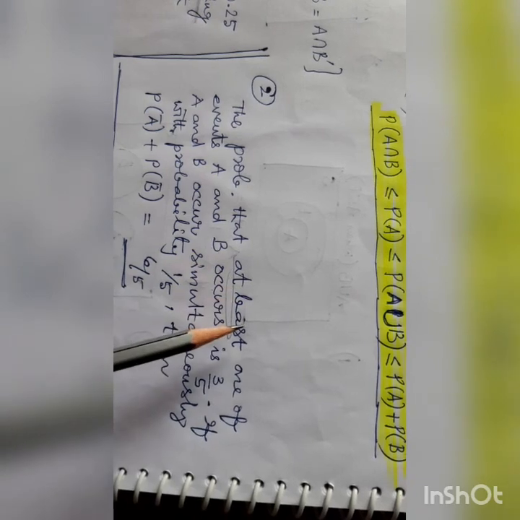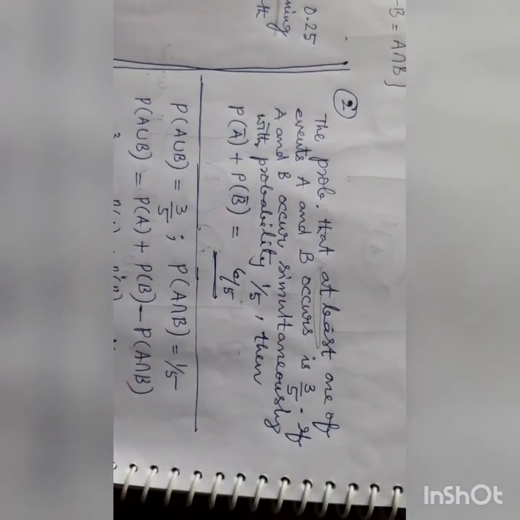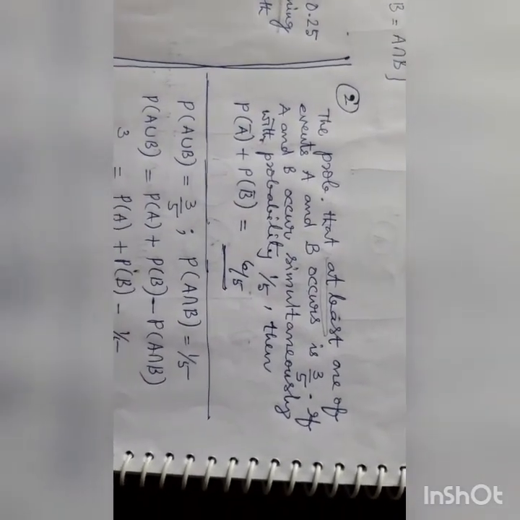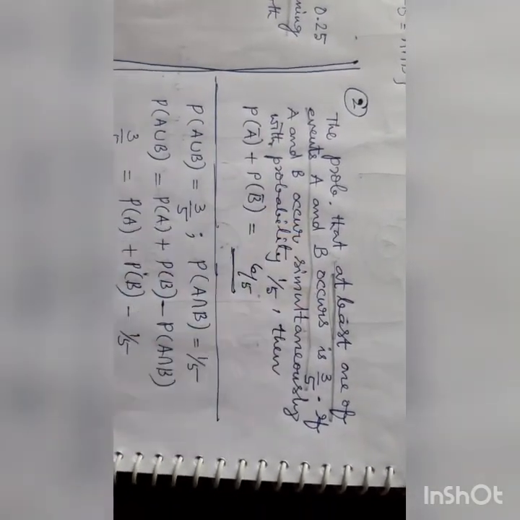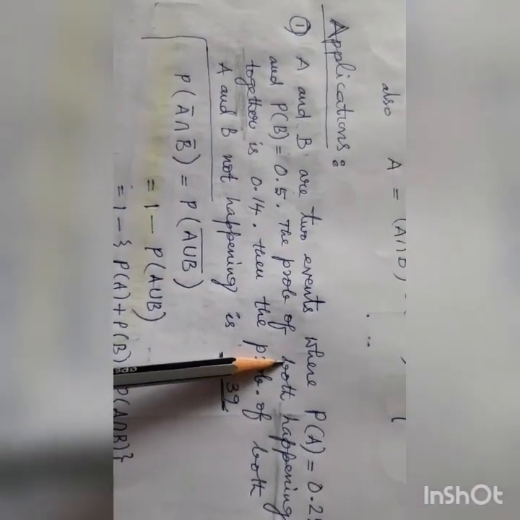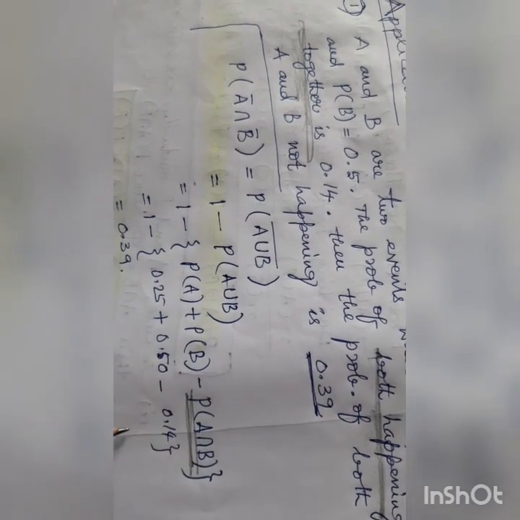At least means A union B. At least one of events A and B occurs means P of A union B. Here you observe, both happening together means P of A intersection B, which is 0.14.